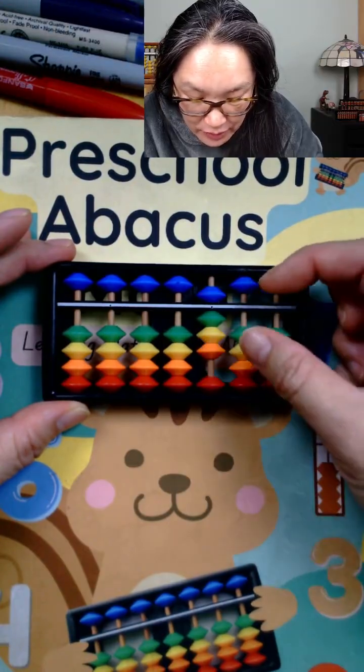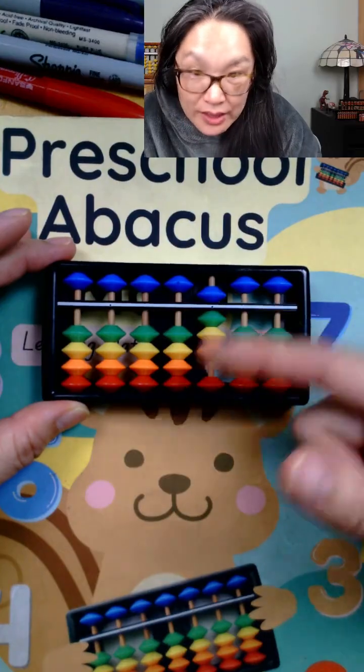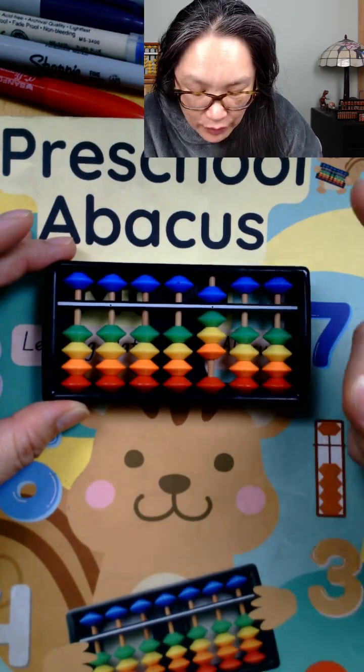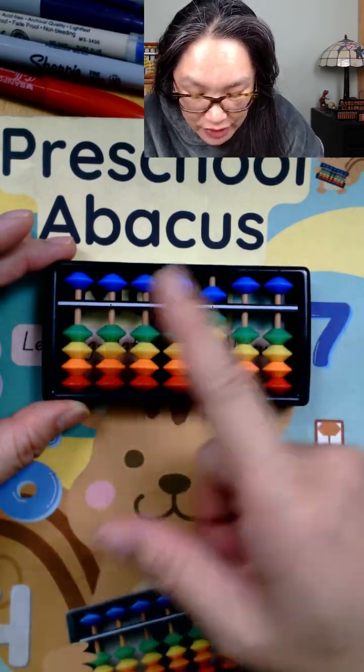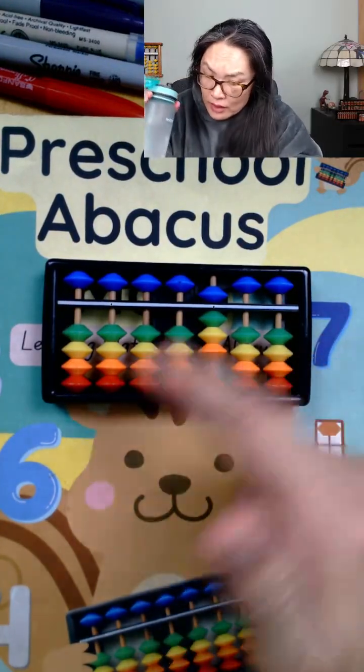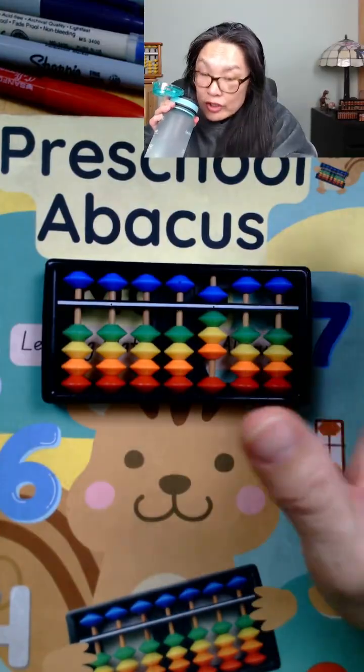So what I'm doing is I'm counting because we need to learn how to read the abacus before we can do adding, subtraction, multiplication, and division. So the first thing we're doing is we're just learning to read.